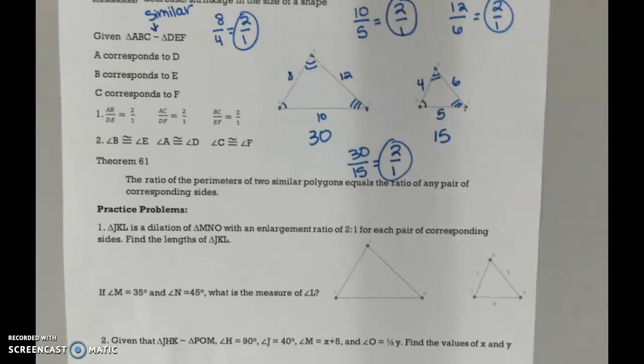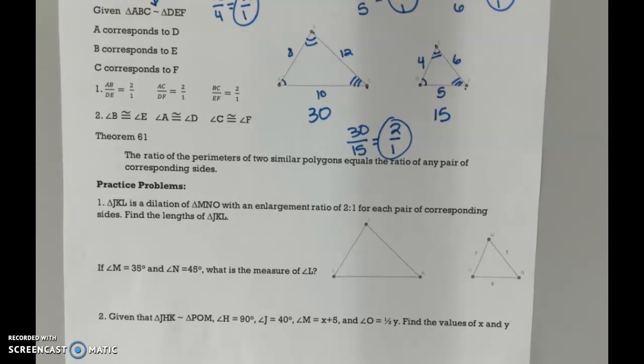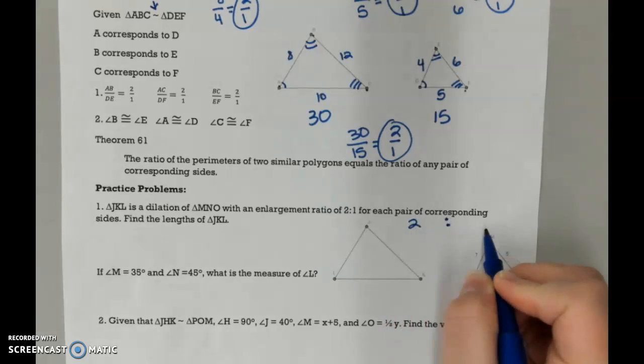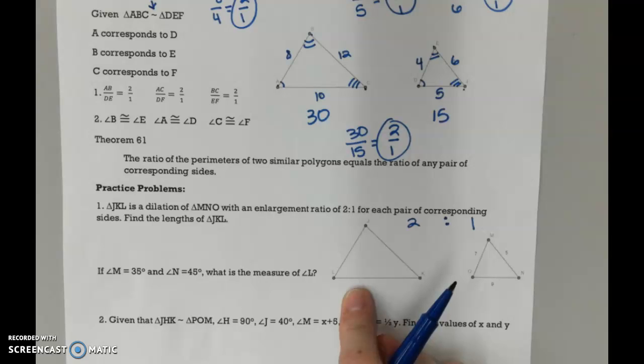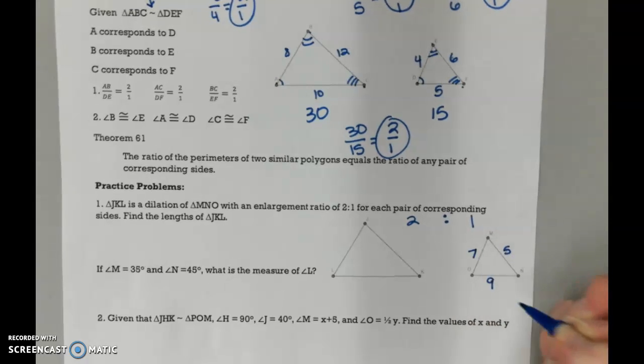All right, we're going to do a couple of quick practice problems and then we will be done with our notes for the day. In number 1, we're told that triangle JKL is a dilation of triangle MNO. Dilation means that it's going to get bigger, so JKL is larger than MNO with a ratio of 2 to 1 for each pair of corresponding sides. The 2 is what we attribute to JKL because it's the larger triangle. I'm going to write these numbers a little bit bigger because they came out kind of small.